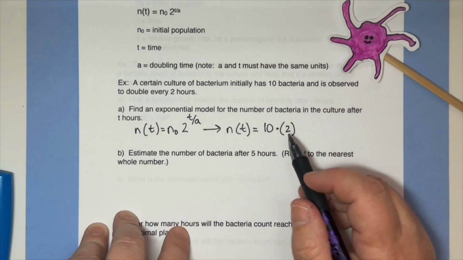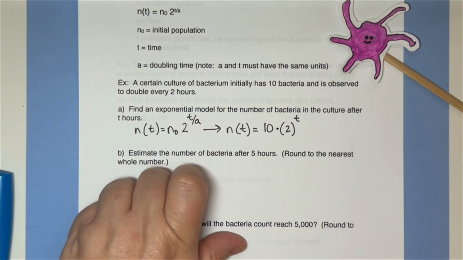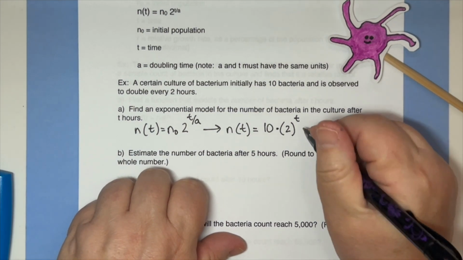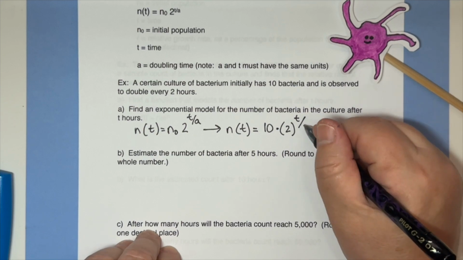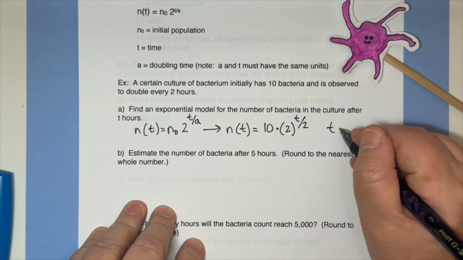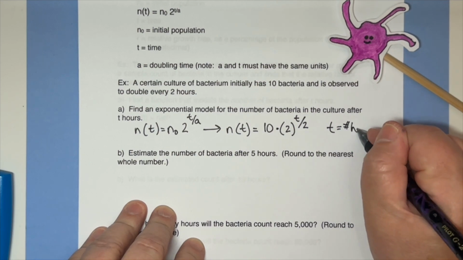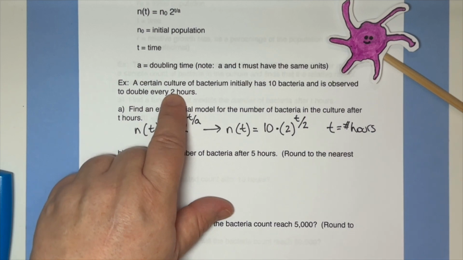And then for my exponent, I'm going to leave the t as my variable, and I'm going to divide by 2 hours. So this means that t is the number of hours, because I've got t hours and every 2 hours, and that's going to be really, really important.